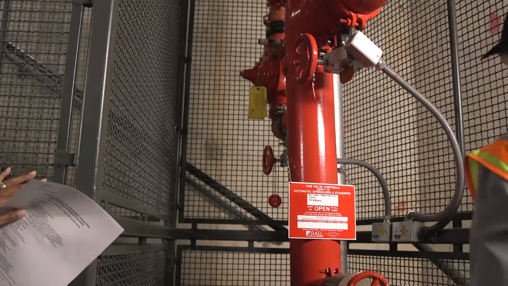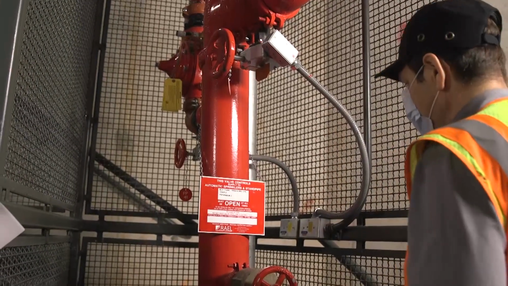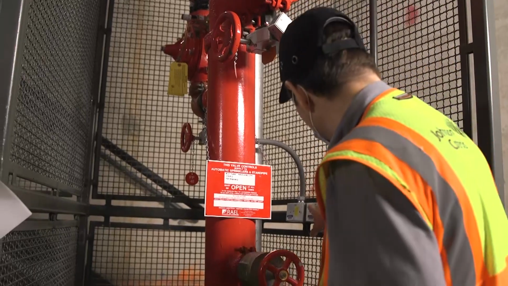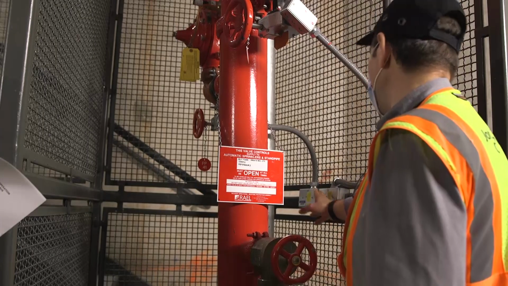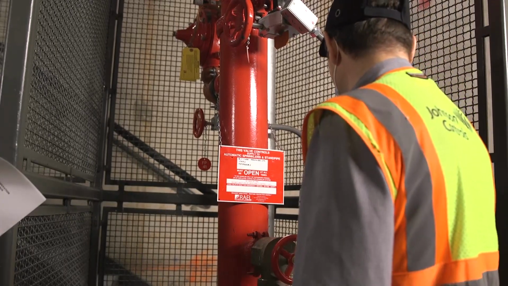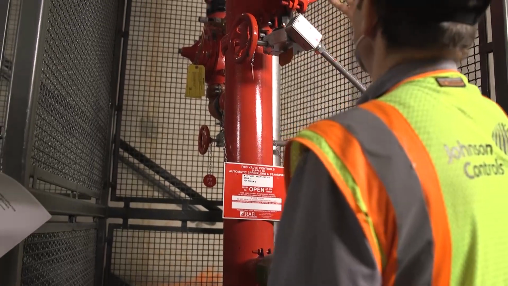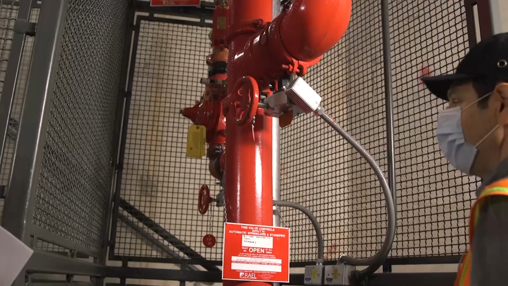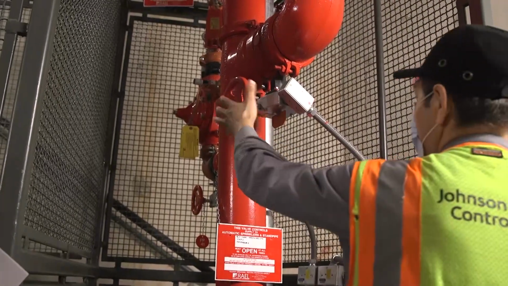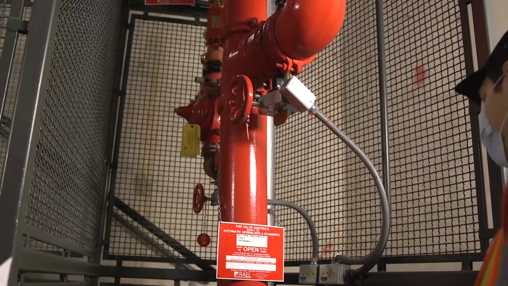This device is also addressable, so it pops up on the panel with its exact address, like address 34 or address 29. For example, address 7-34 will have the description standpipe. This one is a standpipe tamper switch. If it's open, it gives you a supervisory.